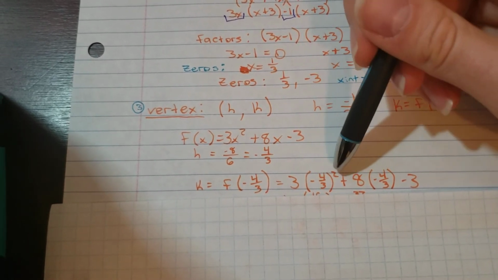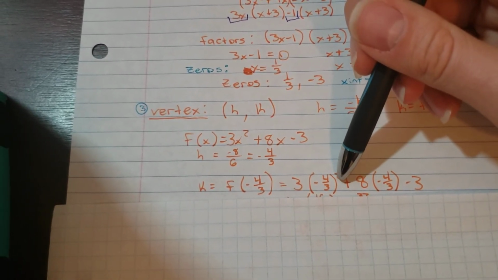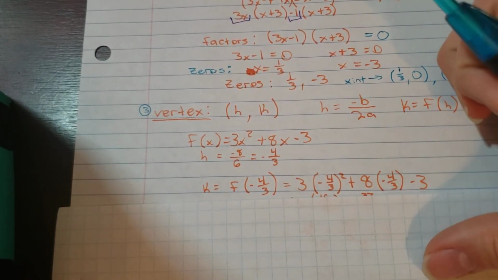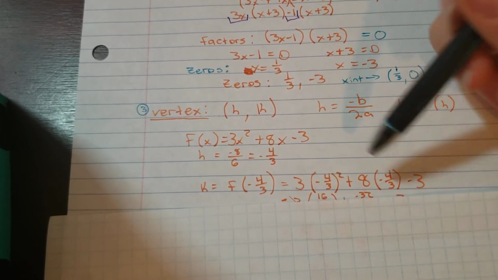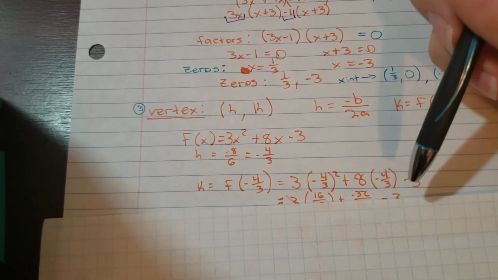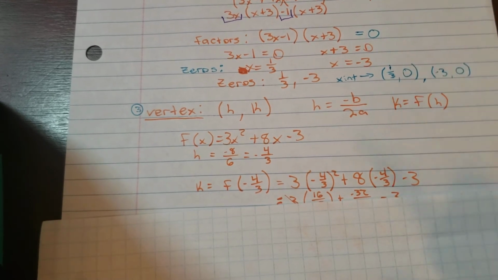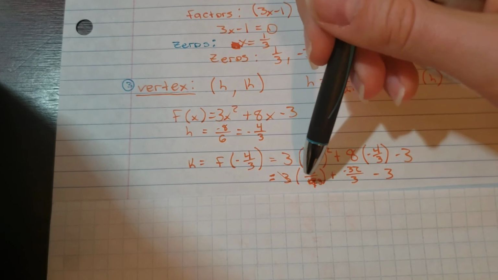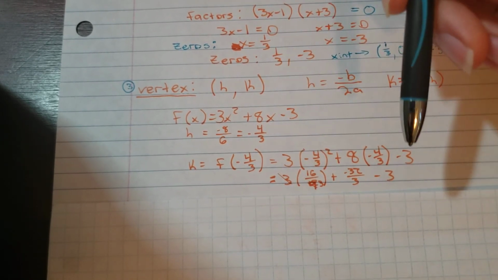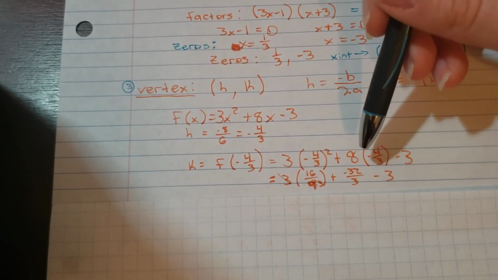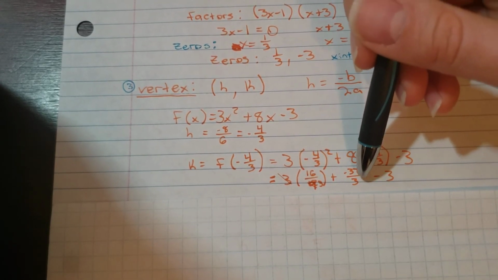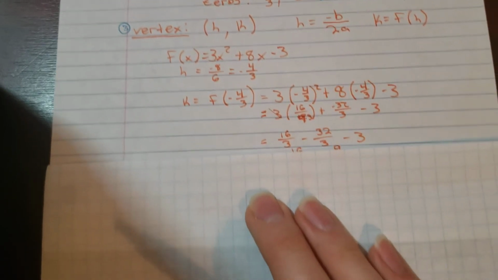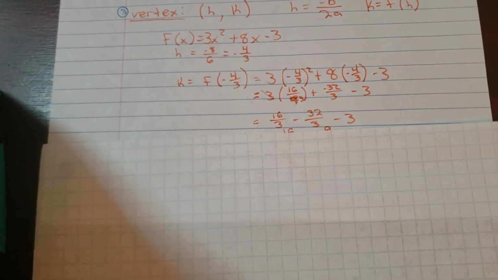So first I need to square this. That's going to give me 16 over 9 times 3. And that's going to give me negative 32 over 3 minus 3. So here I have 16 over 9 times 3, but I'm going to simplify this to 16 over 3 plus negative 32 over 3 minus 3. Okay, so I've rewritten it so it looks nicer.